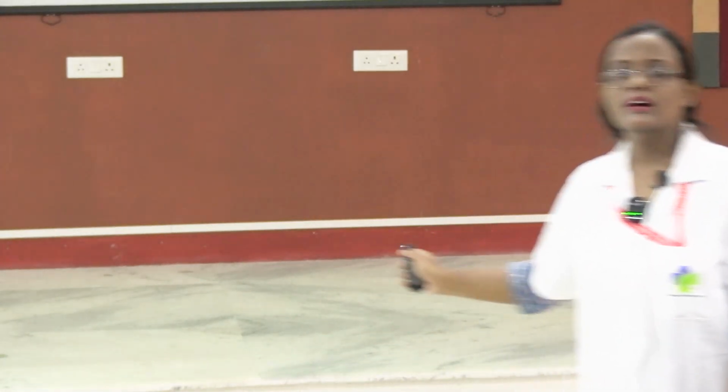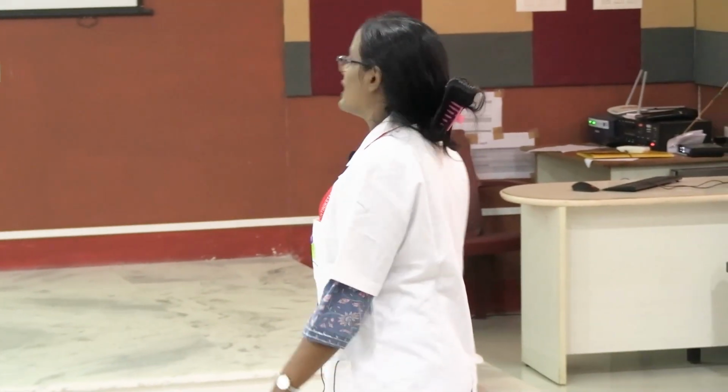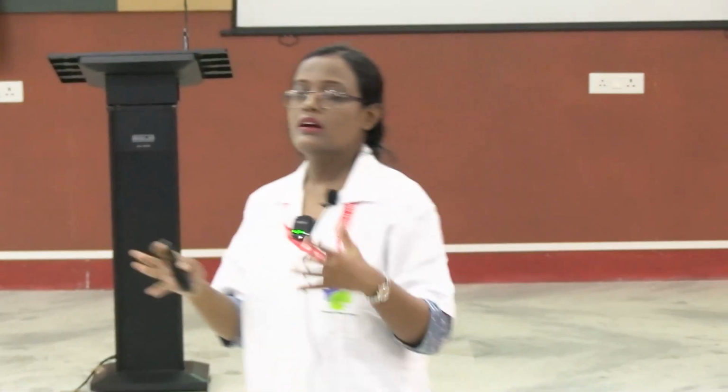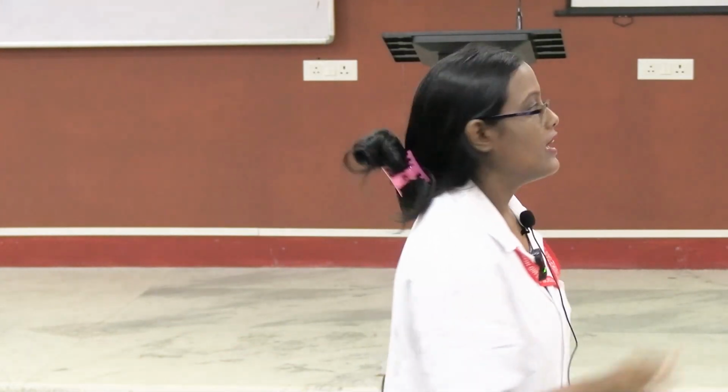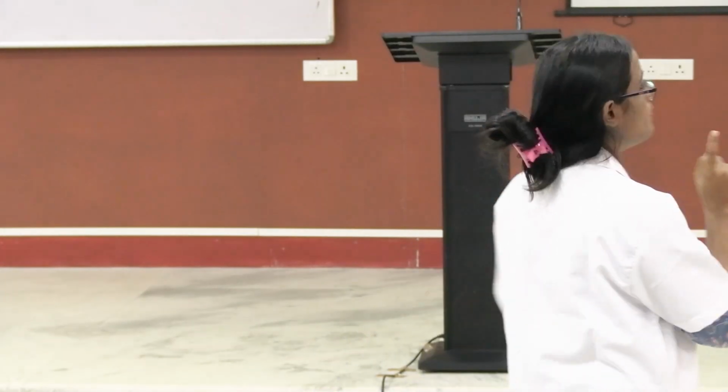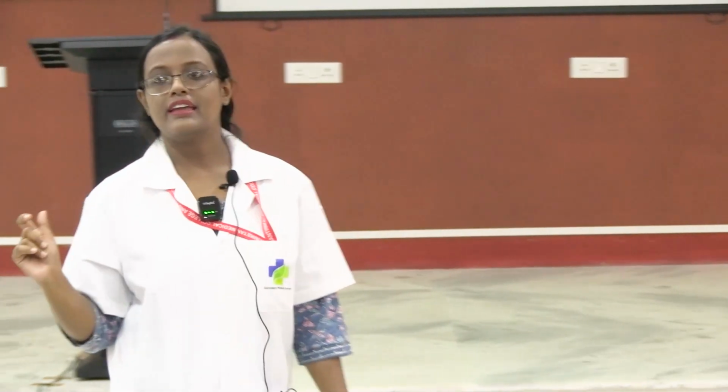Only there will be delayed puberty, and there will be a history of delayed puberty in the parents also. No treatment is required, only reassurance. In that case, your counseling can be quite difficult, because the parent height is normal. Parent height is normal, so you have to counsel the parent very carefully.